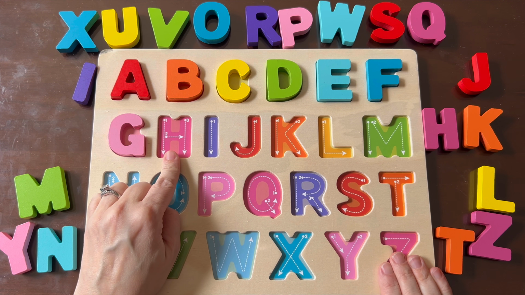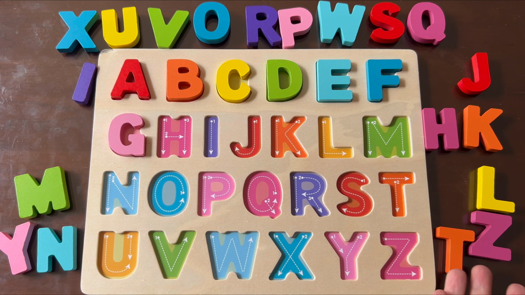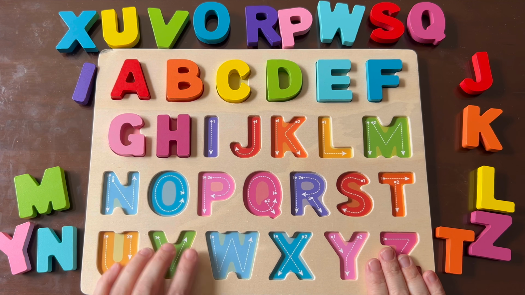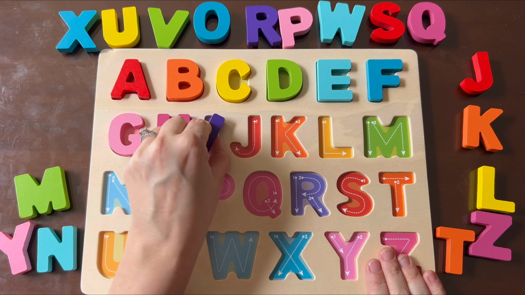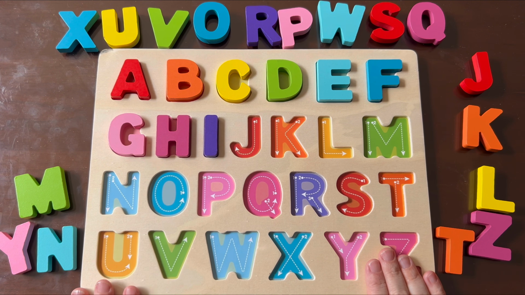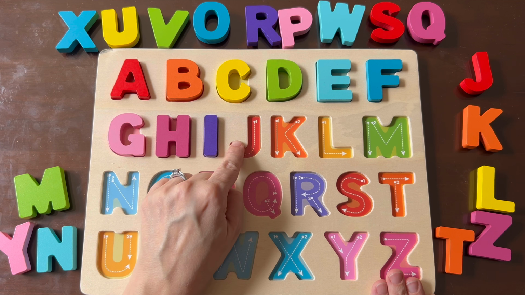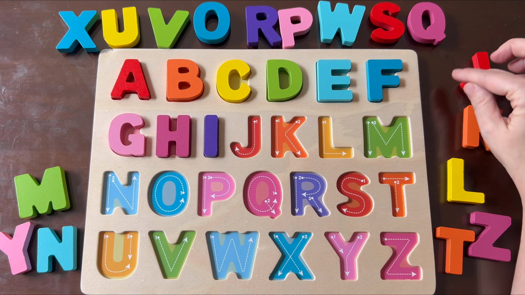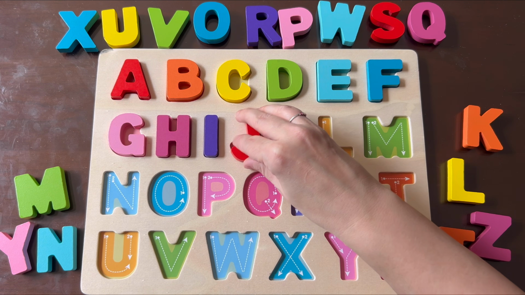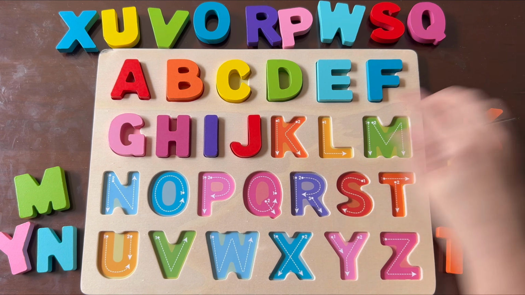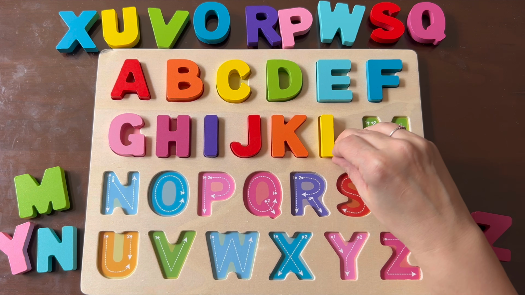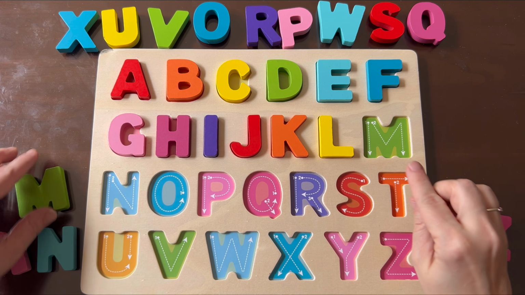H. Where's the H? I don't see it. Do you see the H? Oh, here it is. Thank you for your help. There's the I. Where's the J? Is this a J? No, that goes this way. Here's the J. It goes that way. J, K. That was the L. M.